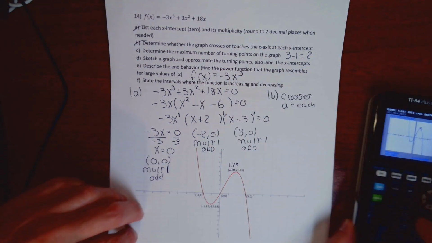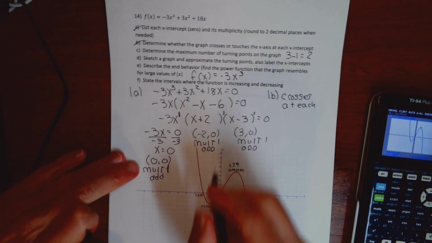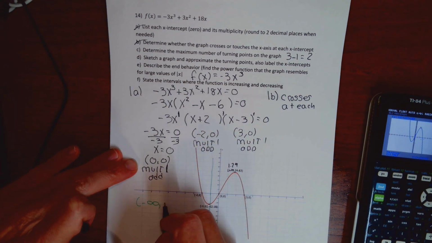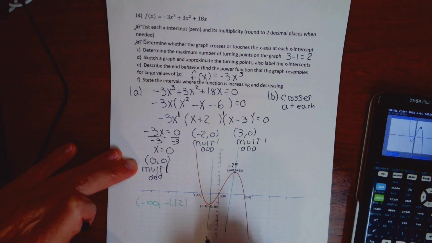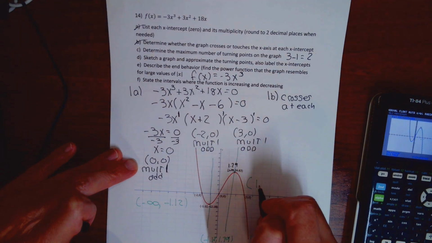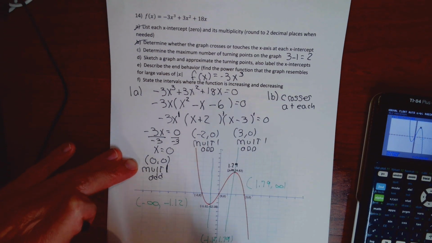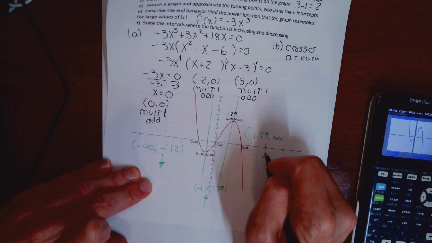And now I'm going to do the increasing and decreasing, set the function up into intervals. First interval goes from the far left edge of the x-axis, which is negative infinity, to negative 1.12. Middle interval goes from negative 1.12 to what I should have written as 1.79. And the far right interval goes from 1.79 to infinity. This goes decreasing, increasing, decreasing. So that's a decreasing interval. This is an increasing interval, and that's a decreasing interval.